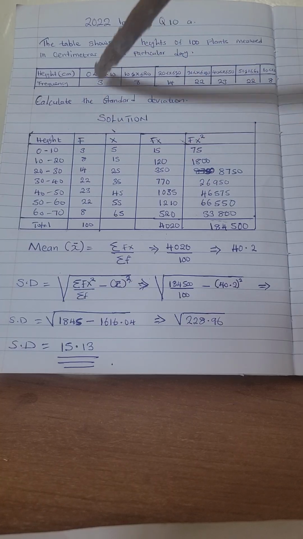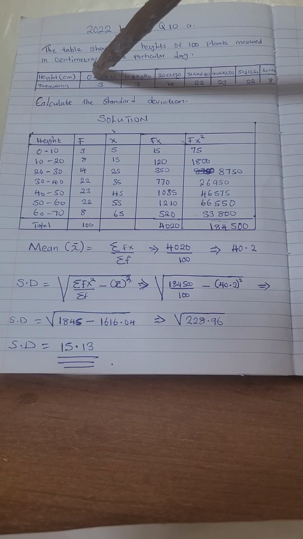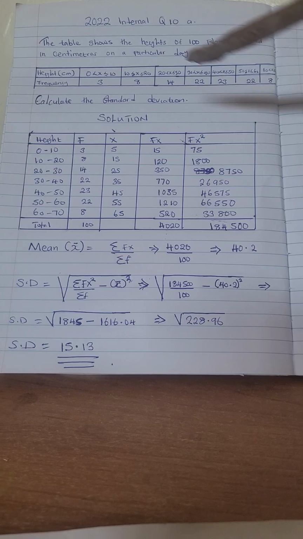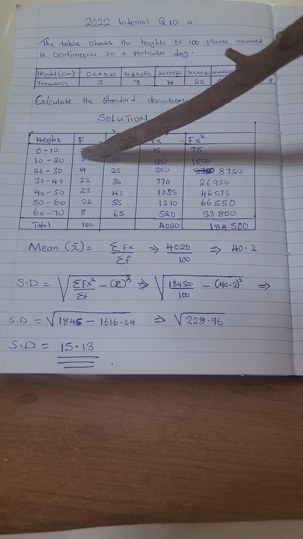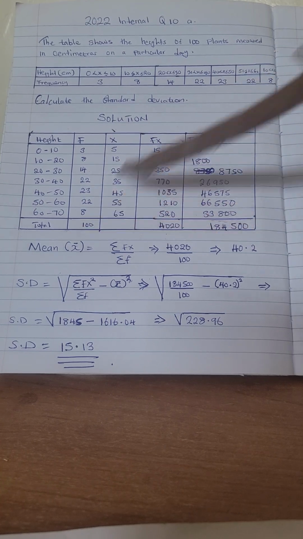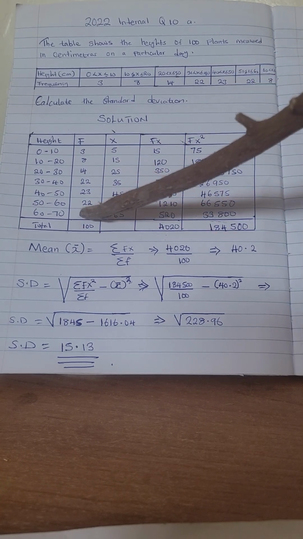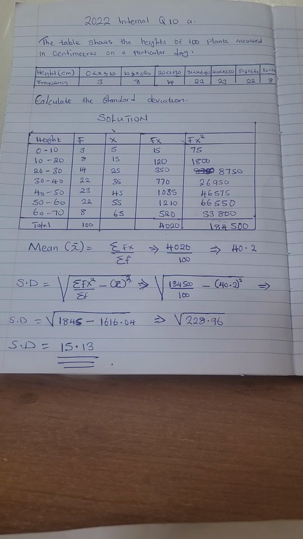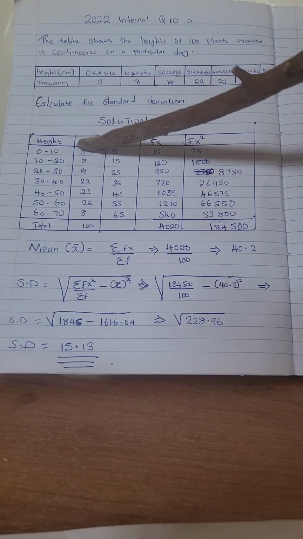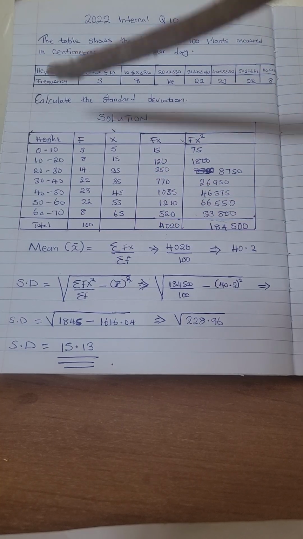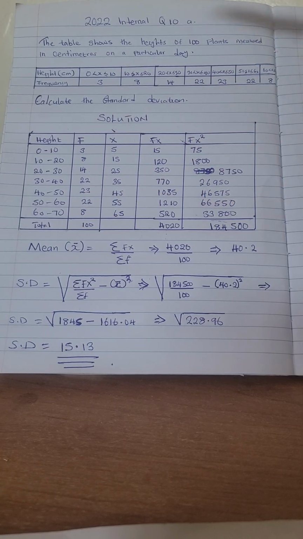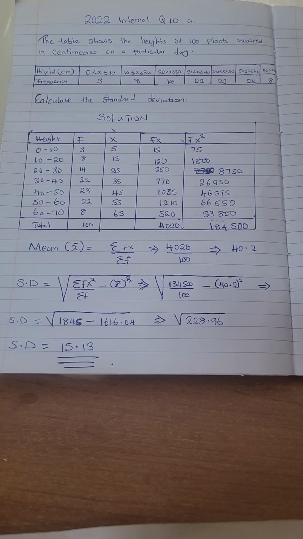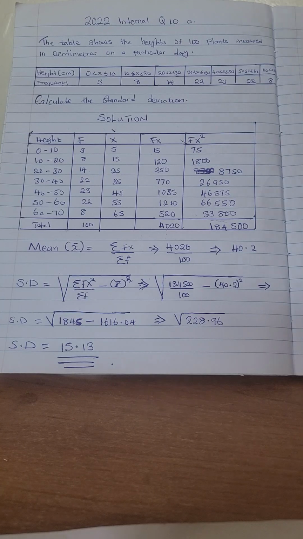On this frequency column, just copy these numbers corresponding to the heights of the plants. The first one we have 3, then 8, then 14, like that, until here we have 8. Here we add these numbers. We find the sum, the symbol which represents the sum. When you add these numbers, you're going to get 100. Of course, this number should always match the number given. It shouldn't be mismatching.